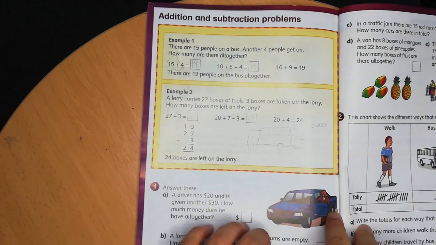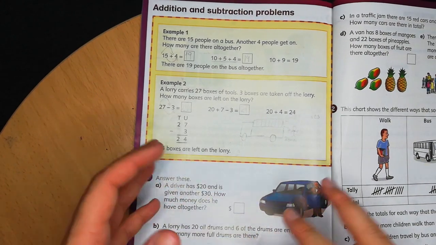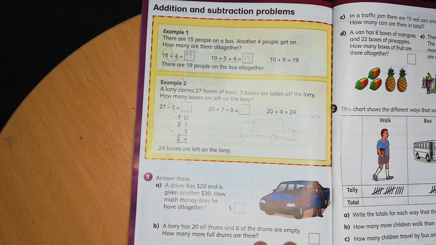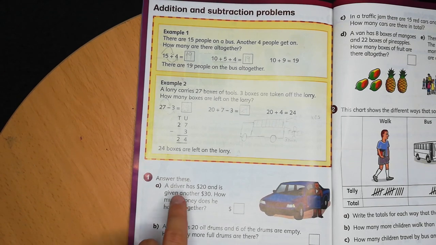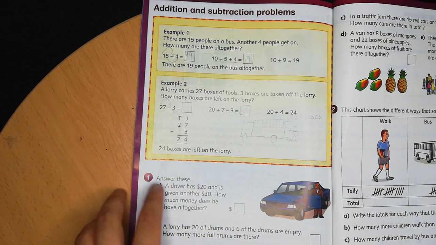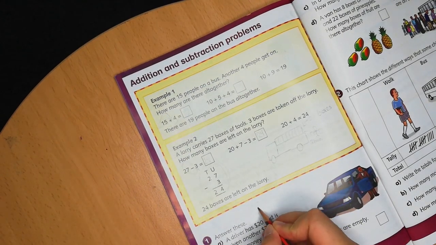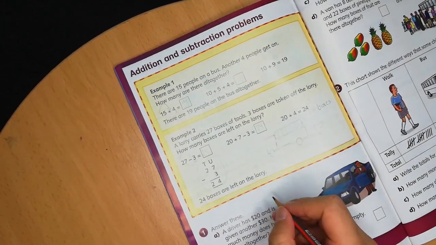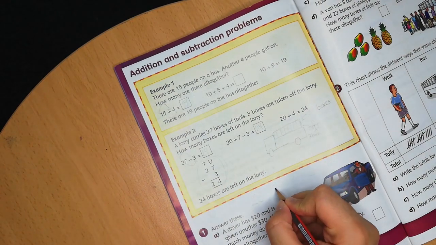Alright, now we have a little more exercises on this. So let's take a look. A driver has $20 and is given another 30. How much money does he have altogether? So he has $20 and then he was given another $30.